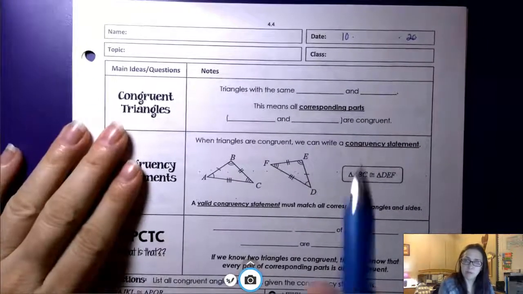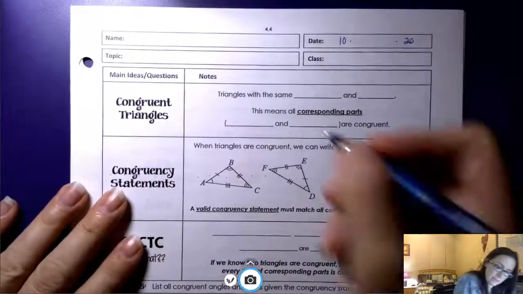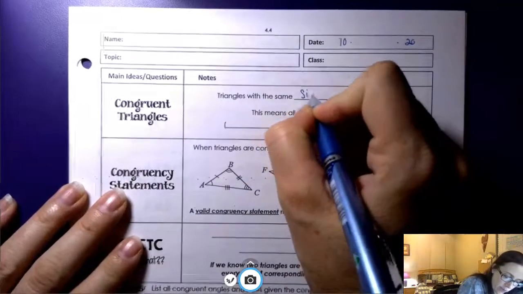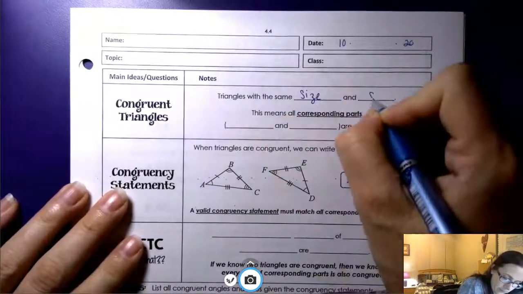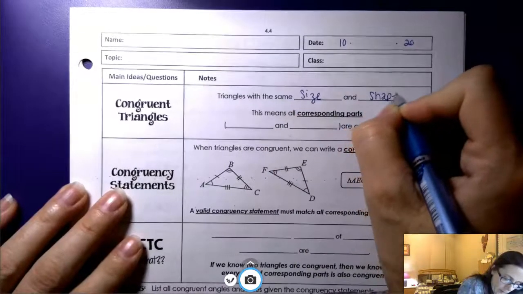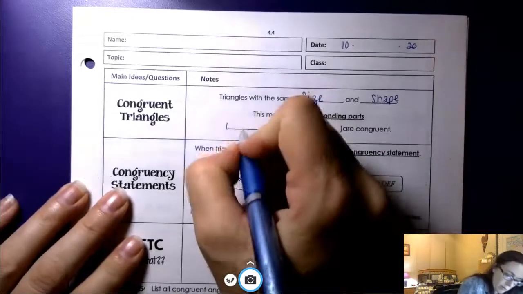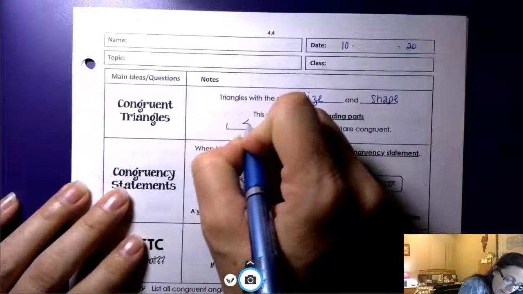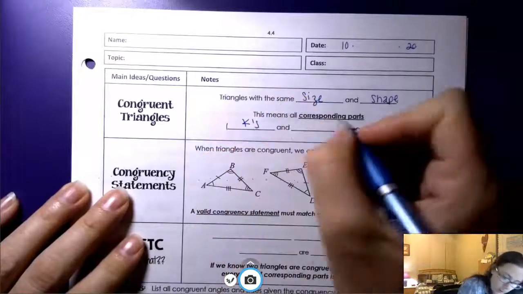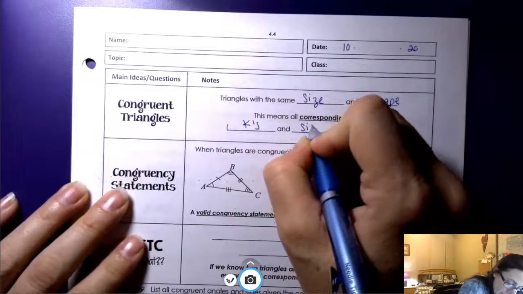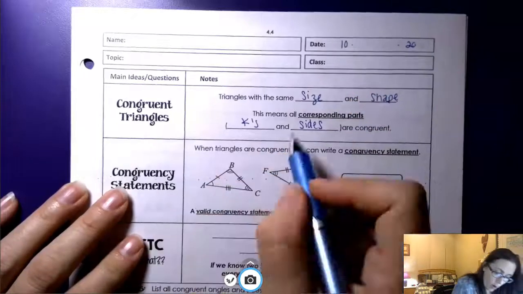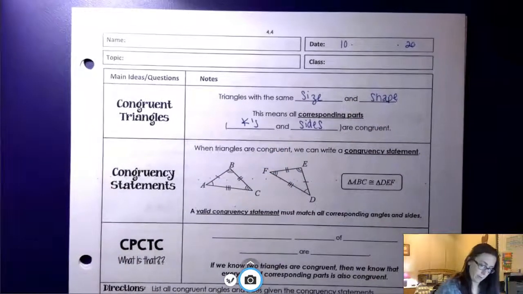Congruent triangles are triangles that are going to have the same size and shape. So this means that all of their corresponding parts are going to be congruent. So corresponding parts of triangles are going to be their angles or their sides. All corresponding parts are going to be congruent.